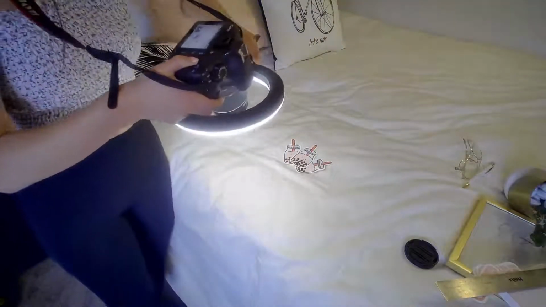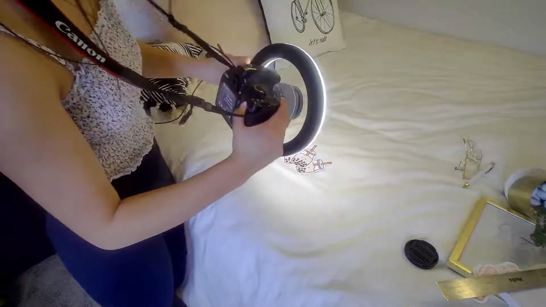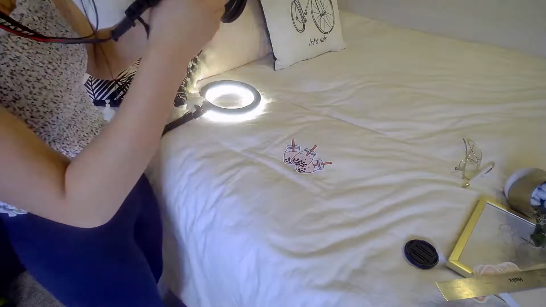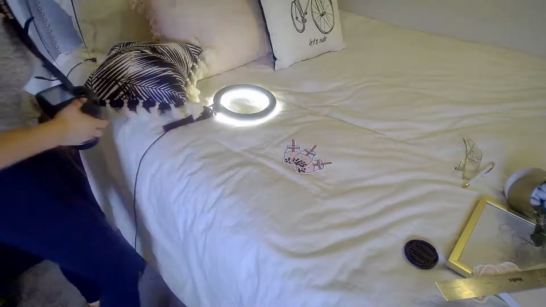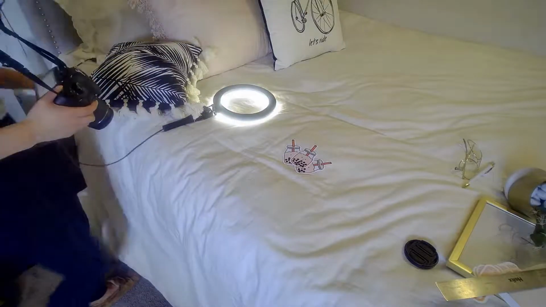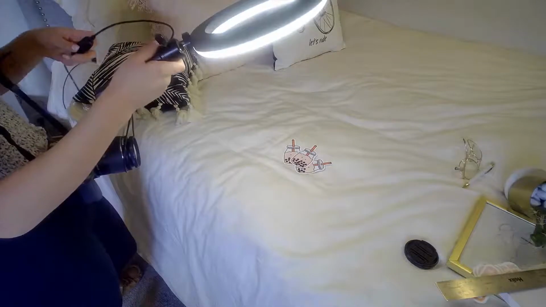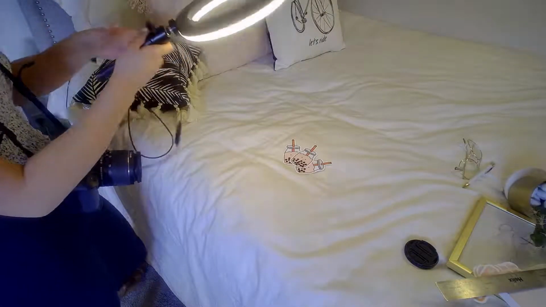and I can actually put it through the ring light like this. So as you can see, I have my ring light and then I have my camera and I can literally just stick it through here so that the lighting is even. And these actually look quite nice with even lighting. I'm going to make the lighting, so you can kind of see, I'm going to make it warm tone.